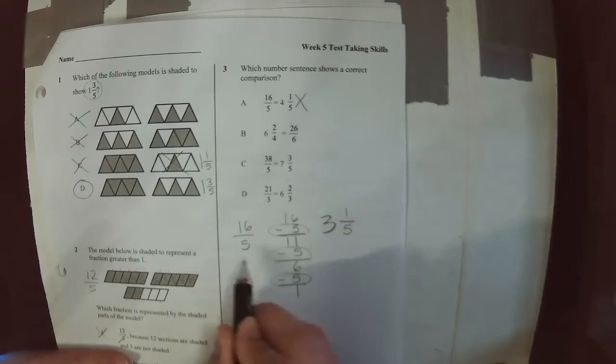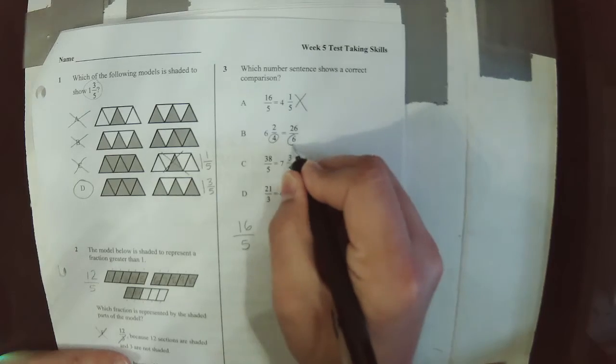Yes, Kylie. Answer choice B doesn't even have those same denominators. You're right. If I look at answer choice B, the denominator isn't even the same. The denominator will not change. So if you notice something like that, you can already tell yourself that's wrong.